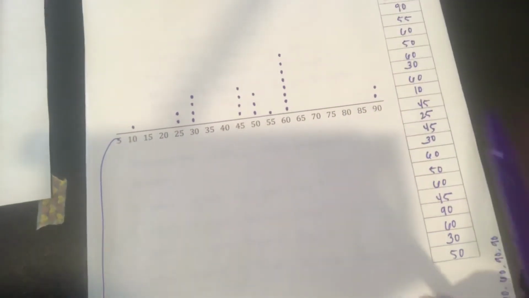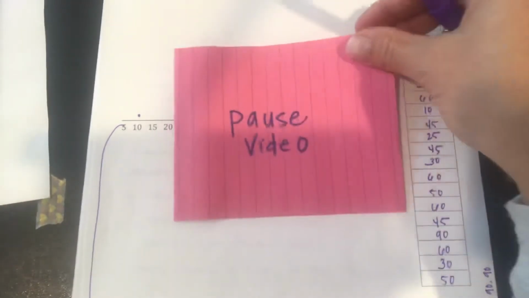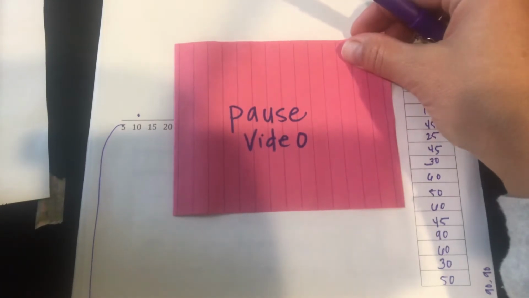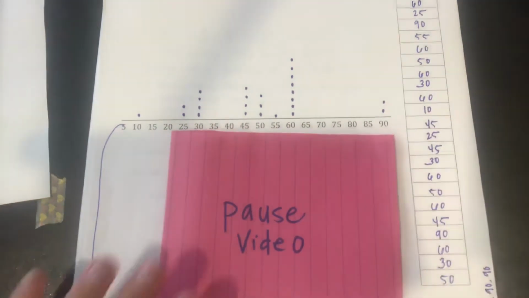Okay? So, what I want you to do is this is our data table. These are the 25 sixth graders who were surveyed and put how many minutes it takes for them to get ready for school in the morning. So I want you to pause the video. I want you to take this data here on the side, and I want you to put it into the dot plot. So go ahead and pause the video, get that done, and make sure it looks like mine.